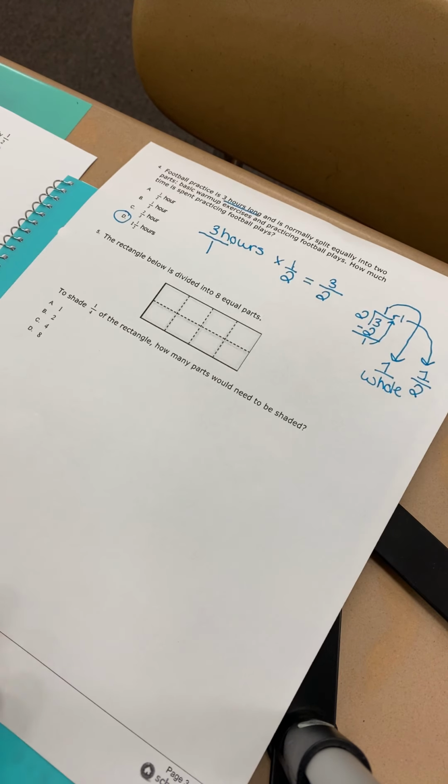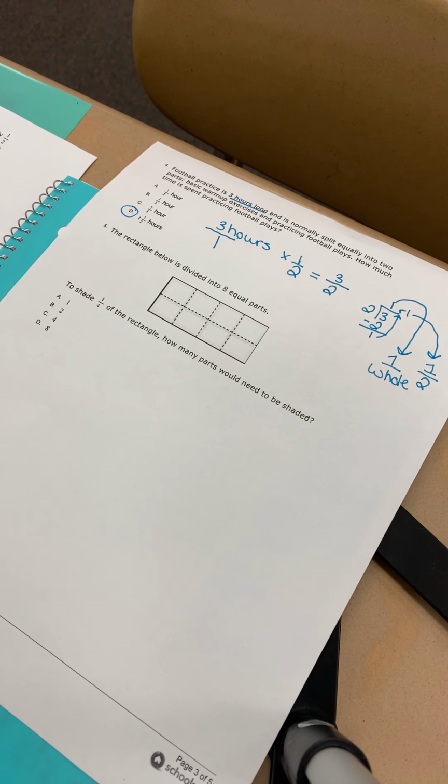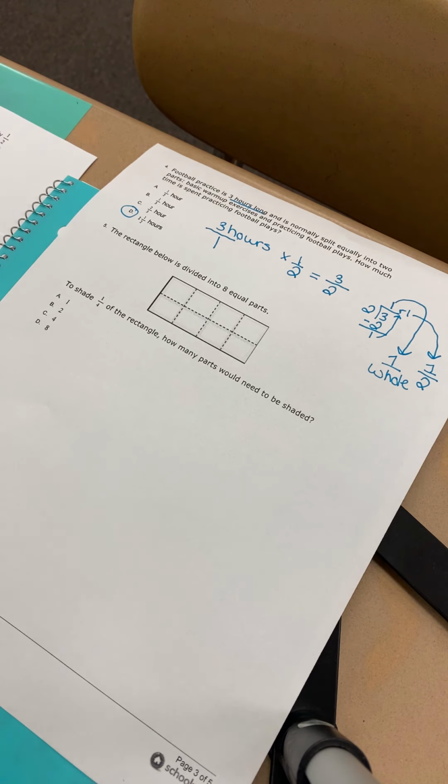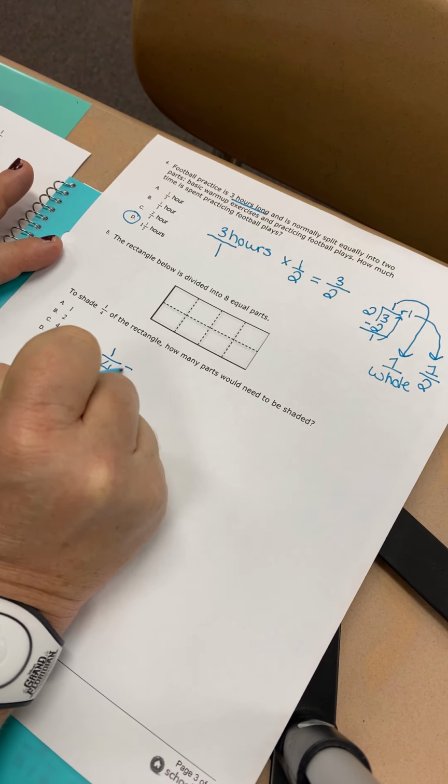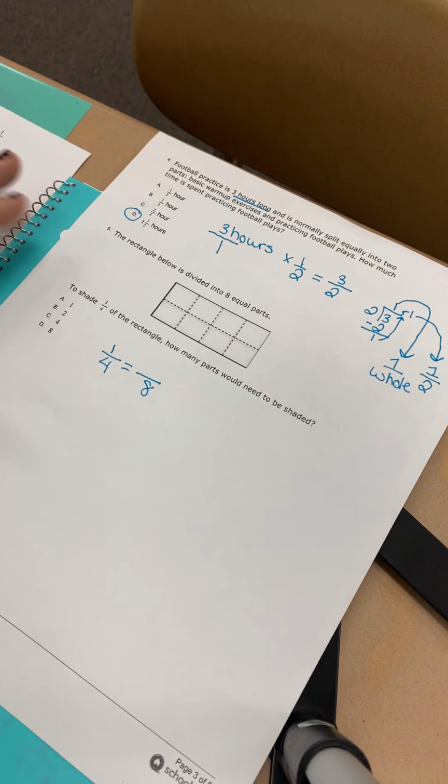All right, number 5. Number 5 says the rectangle below is divided into 8 equal parts. To shade 1/4 of the rectangle, how many parts will need to be shaded? So we're going to do this one a little different. We're going to do it mathematically, and then we're going to do it with the visual model. So I want to say 1/4 is equal to how many 8s?